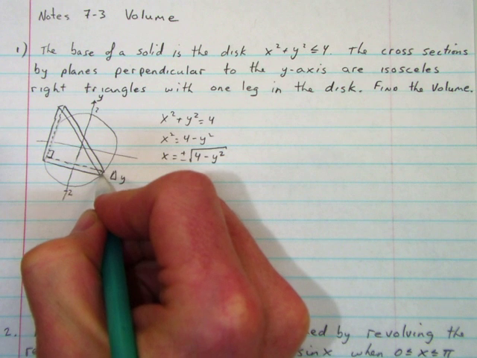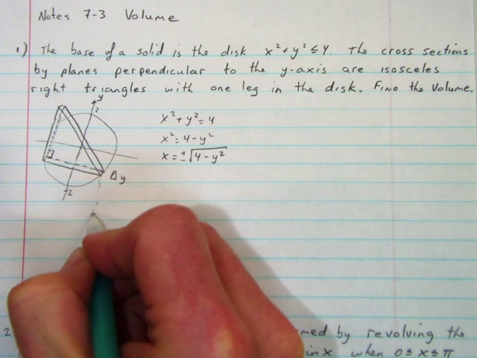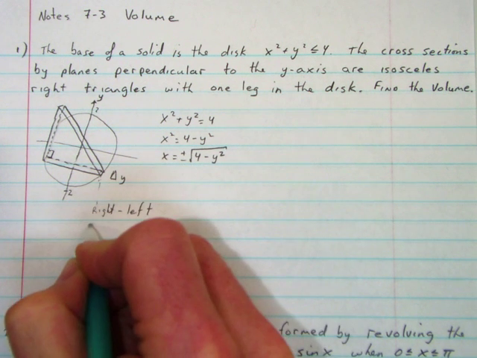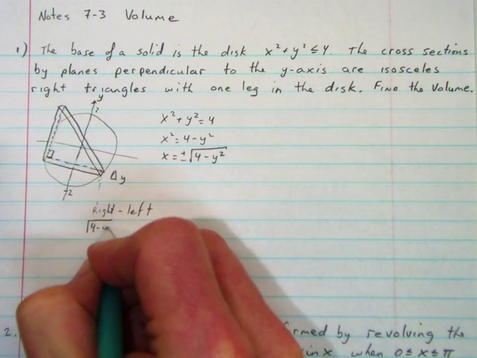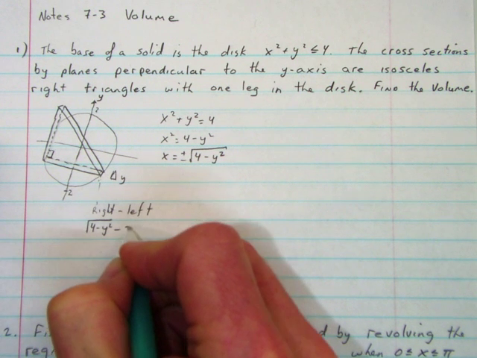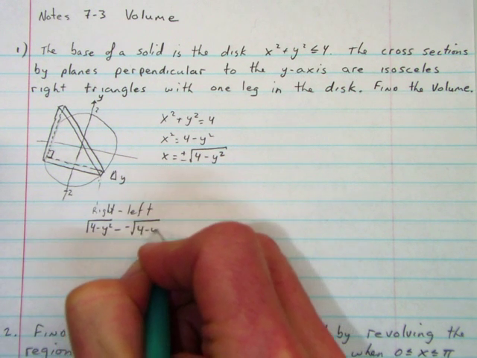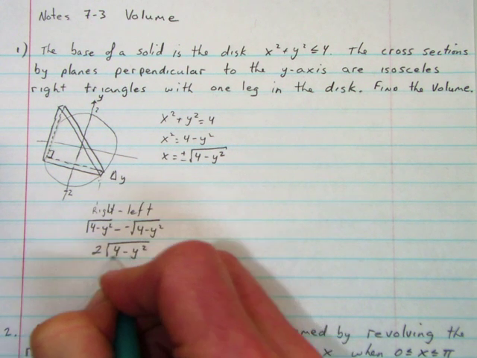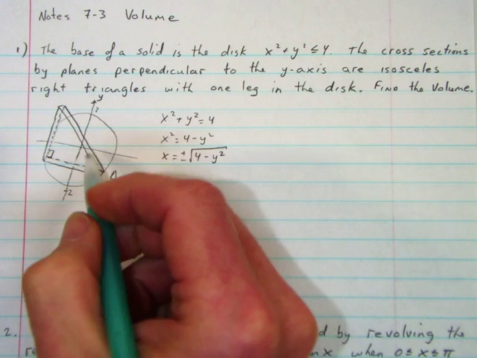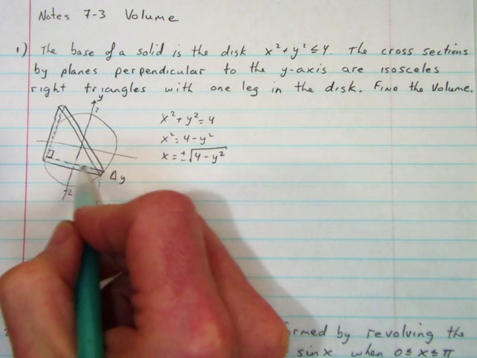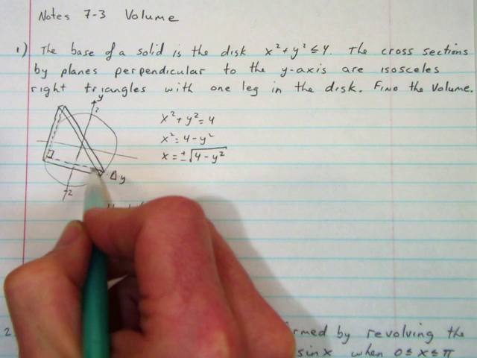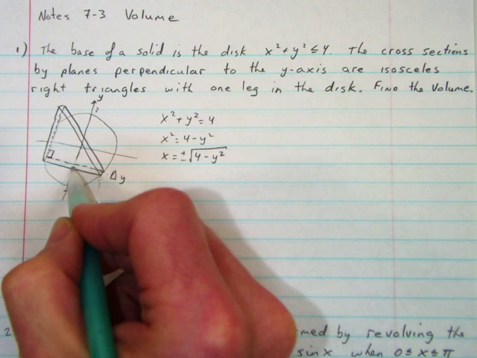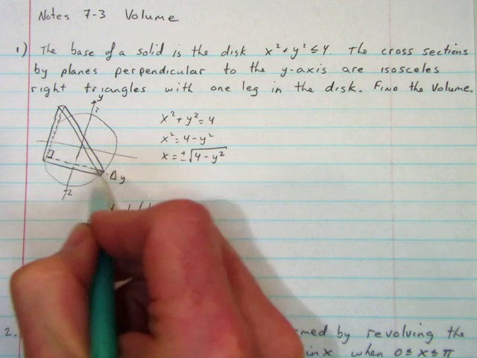One way to do it is to say that it's going to be the right minus the left, and the right will be positive square root of 4 minus y squared minus the left, which is negative square root of 4 minus y squared, and we'll get 2 times the square root of 4 minus y squared. Another way to do it is to realize, due to symmetry, these two segments are equal, and if we're going from 0 to square root of 4 minus y squared, then we double it for the whole length.